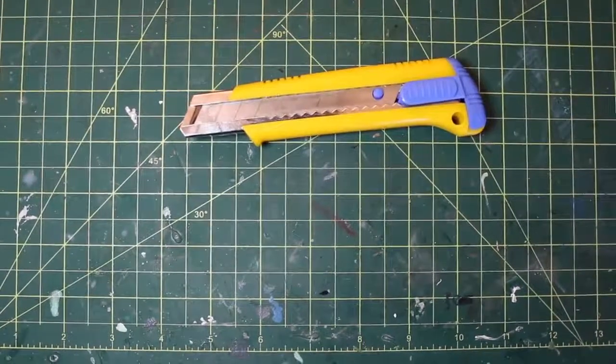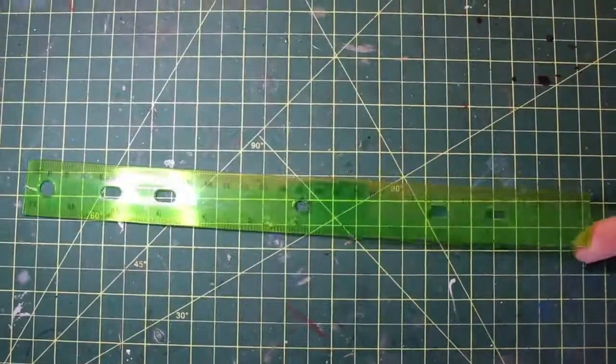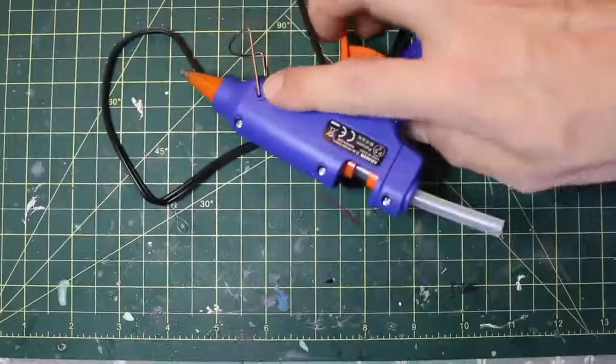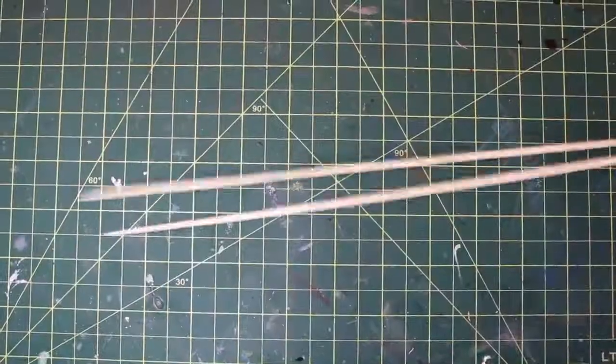Here's what you're going to need in today's two labs. You're going to need a box cutter or a pair of scissors, a ruler or measuring stick, a glue gun, tack glue also works in this, a set of skewers, a blank piece of paper and a piece of cardboard.